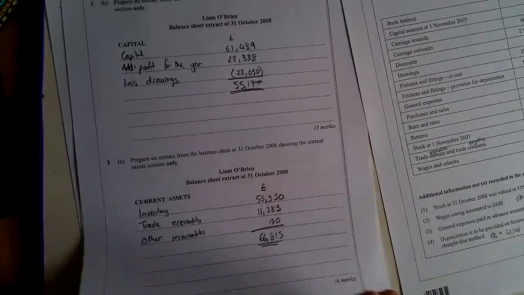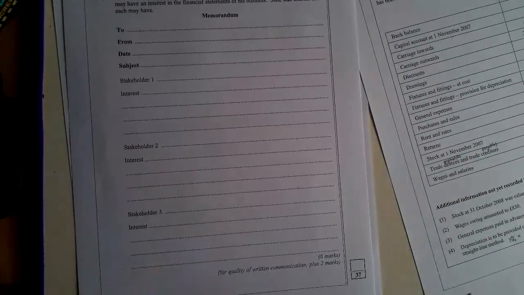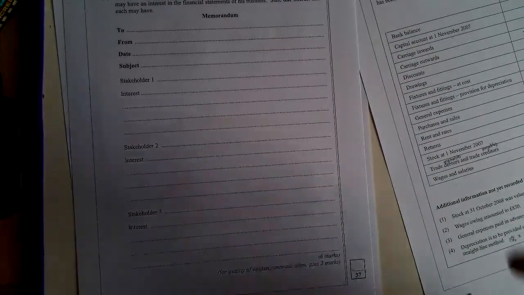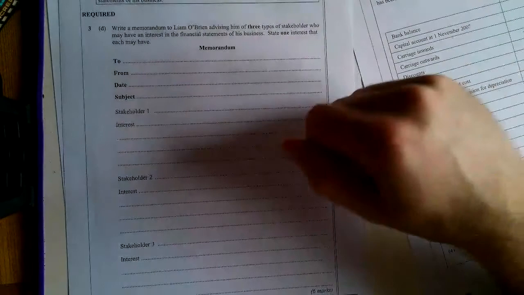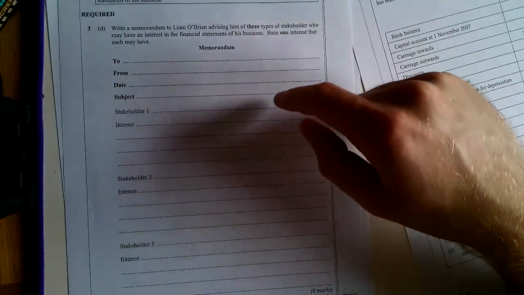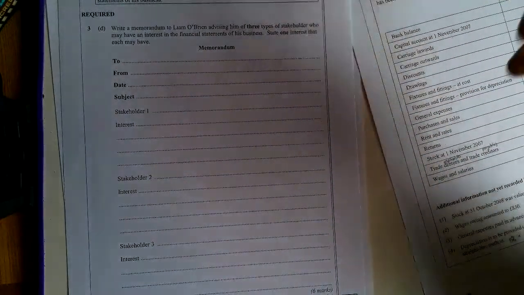And then the final part, part C, asks you to write a memorandum, which just means like an email to Liam O'Brien, advise them of 3 types of stakeholders who may have an interest in the financial statements of this business. State 1 interest that each may have. So you would fill this in by writing to Liam O'Brien from your name, put the date, and the subject. You could call it something like stakeholders. Like imagine you were sending an email.